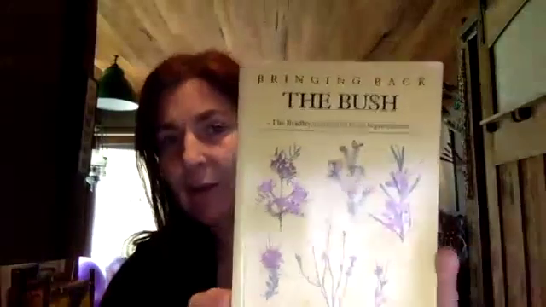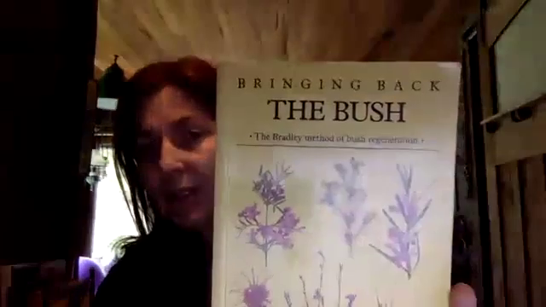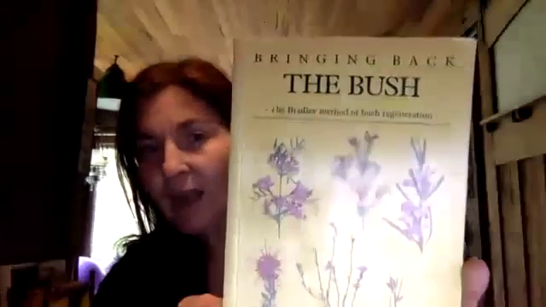When I was talking about the Bradley principle of bushland regeneration, this is a terrific book, so I'll put this up later for you. It's called Bringing Back the Bush, the Bradley Method of Bushland Regeneration. It's on my Booktopia wish list. I haven't bought it yet, though. Well, it's one of the main core books I would recommend being in the conservation industry, when it comes to methods and principles.